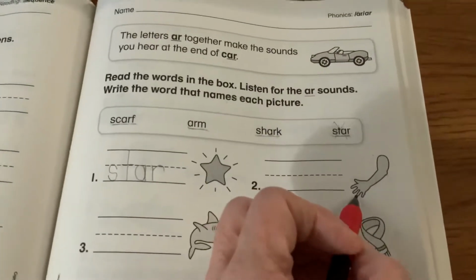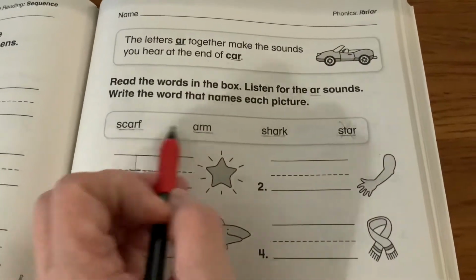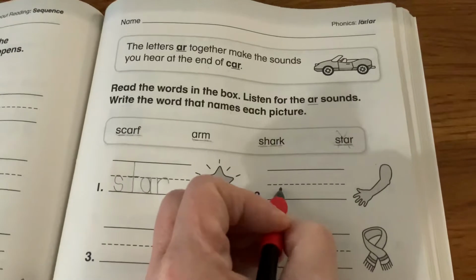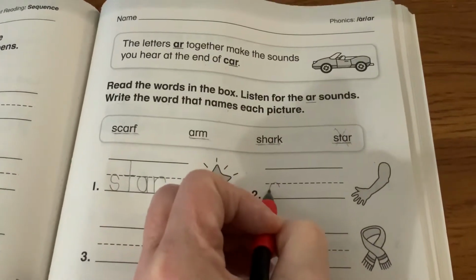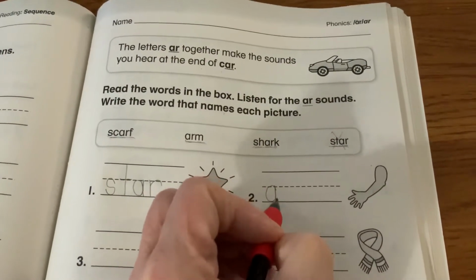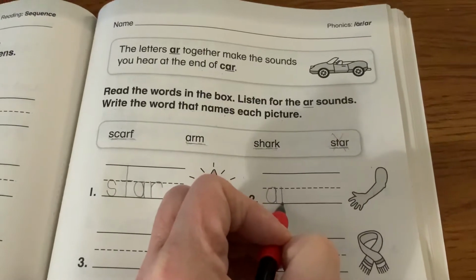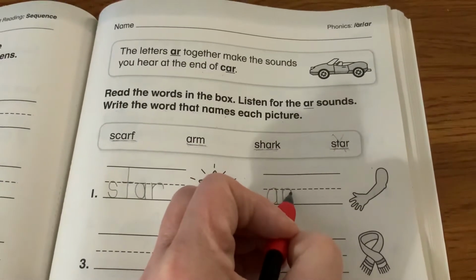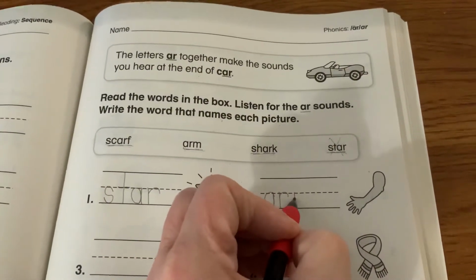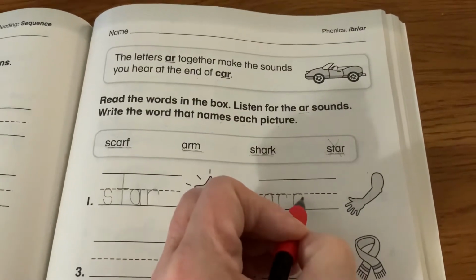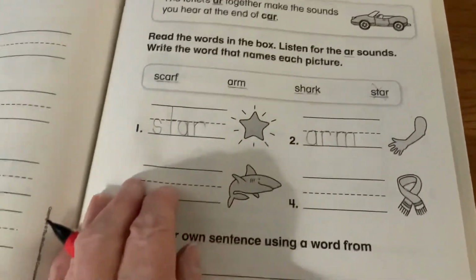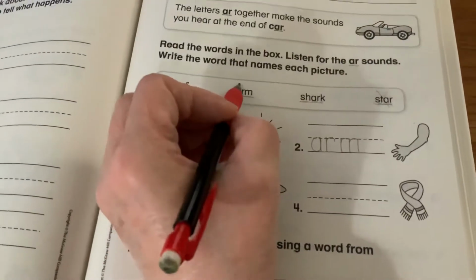Number 2, this is a picture of scarf, arm, or shark. Of course, it's arm. Again, with your A, start below the line, come up and touch it, down, around, and close, and then a line straight down and touch the line. The R, make sure it touches the dotted line. Start below the line, curve up and down. The M, just like you're making the R, pull straight down. Start below the line, curve up, touch the line, pull down. Start below the dotted line, curve up, and pull down. Arm.